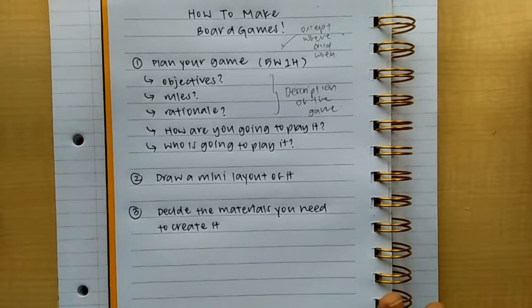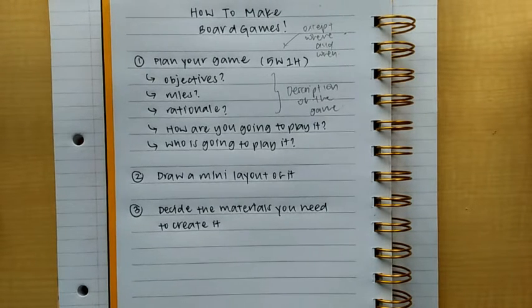Now back to this. So you have to think of the materials you need to create your game. If it's a board game, how am I going to prepare the board? Is it going to be magnetic? Is it going to be a chessboard? How many squares am I going to need? What colors am I going to use? Is it going to be black and white, etc.? You're going to decide the materials you need to create it.